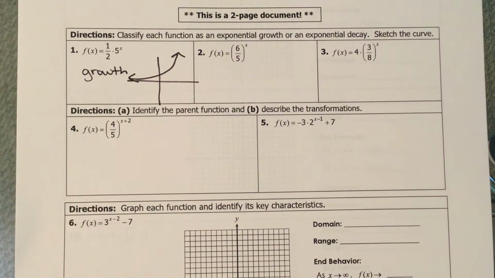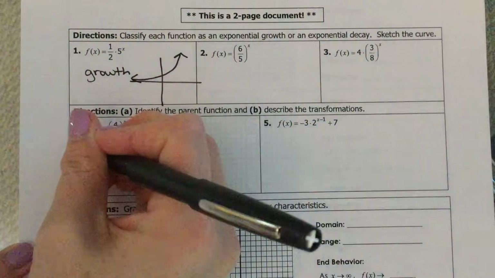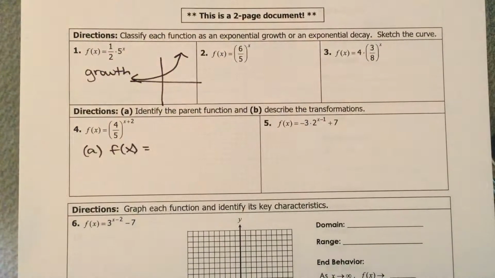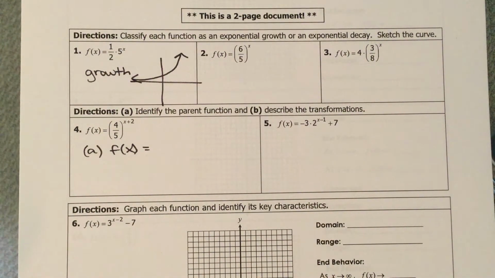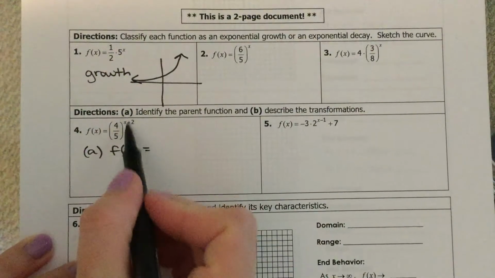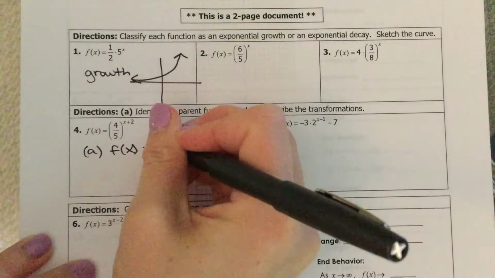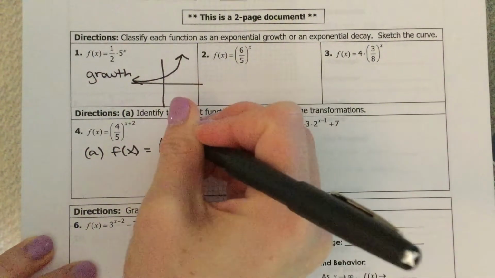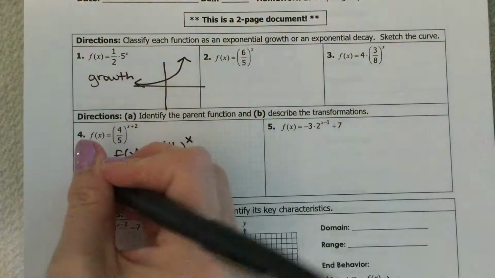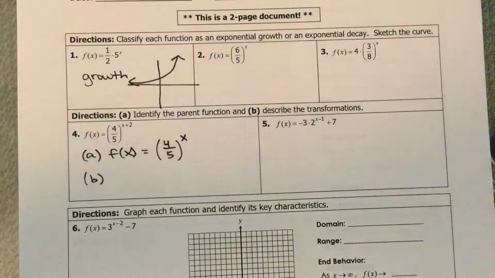All right, number 4, we've got two functions here, two parts here. A, identify the parent function, and B, describe the transformations. So the parent function is always just the base raised to just an x. No multipliers, nothing else in the exponent, no constants added or subtracted from the back of it. So my base here, remember what I said up here, find the exponent, see what it's directly attached to. So my base is 4/5, and the parent function always has just an x, nothing else besides the base and an exponent of x.